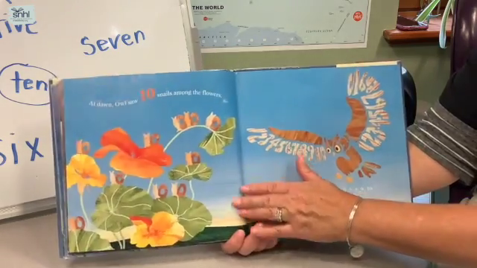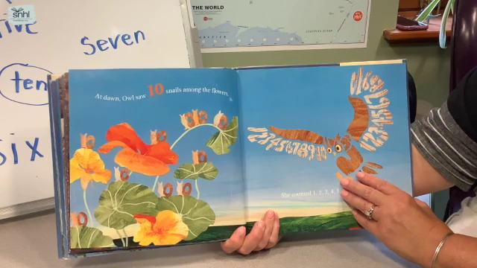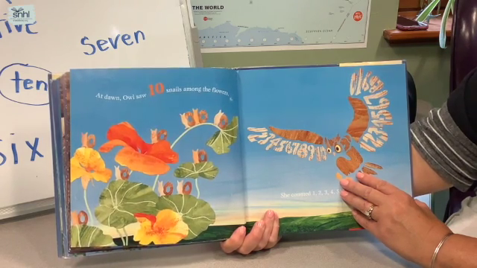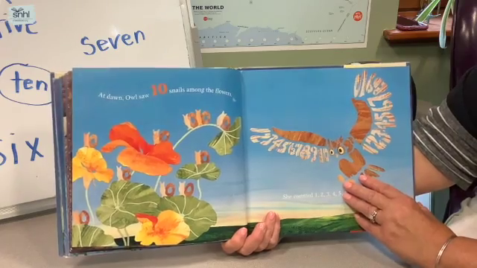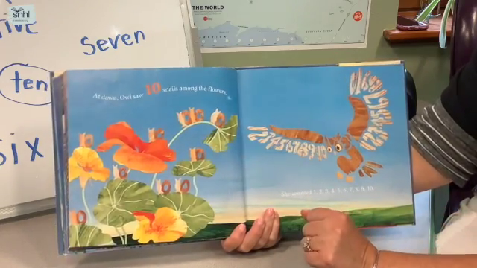Okay, and then at dawn, and that means the sun is coming up. At dawn, the owl saw 10 snails among the flowers. 10 snails among the flowers.